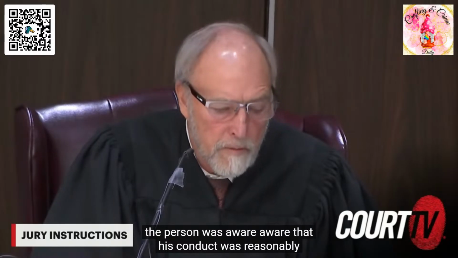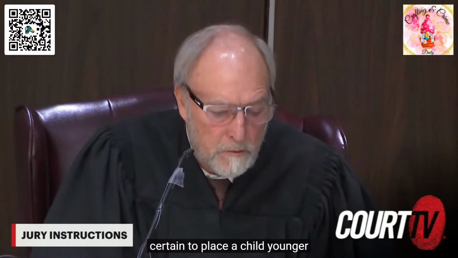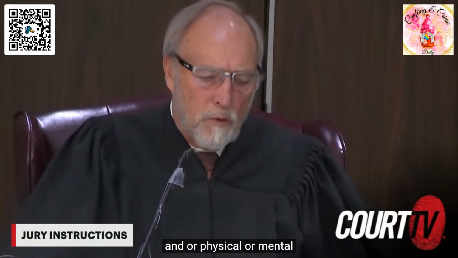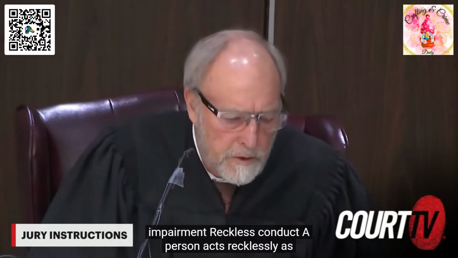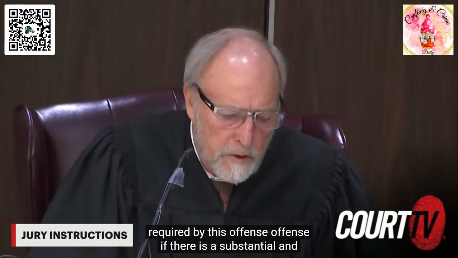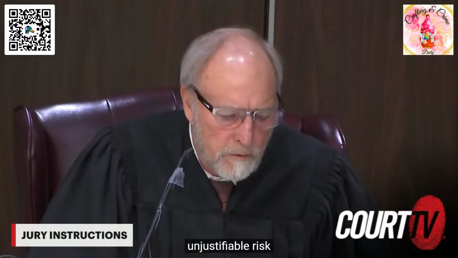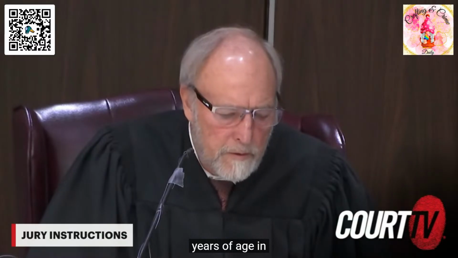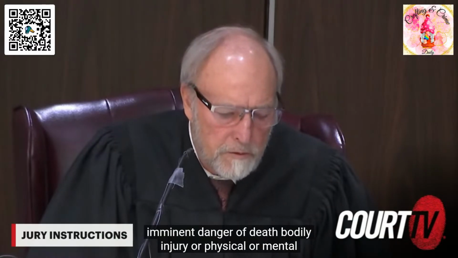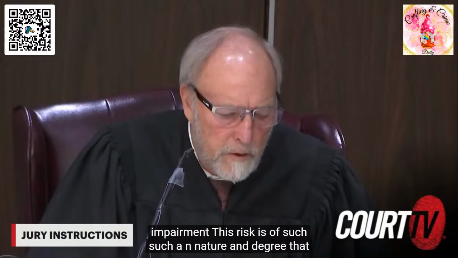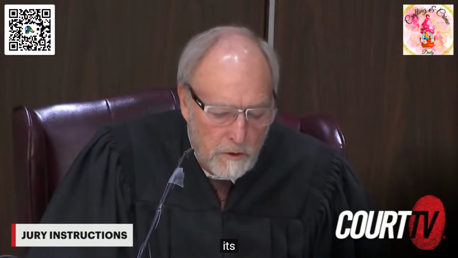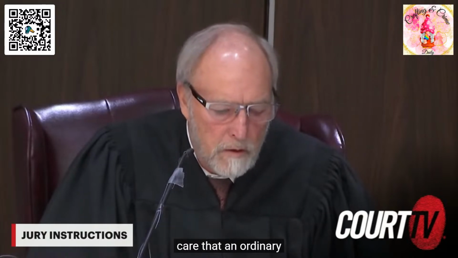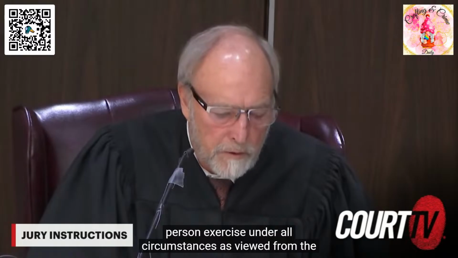Reckless conduct, a person acts recklessly as required by this offense if there is a substantial and unjustifiable risk that his conduct would place a person younger than 15 years of age in imminent danger of death, bodily injury, or physical or mental impairment. This risk is of such a nature and degree that its disregard constitutes a gross deviation from the standard of care that an ordinary person would exercise under all circumstances as viewed from the person's standpoint, and the person is aware of but consciously disregards that risk.